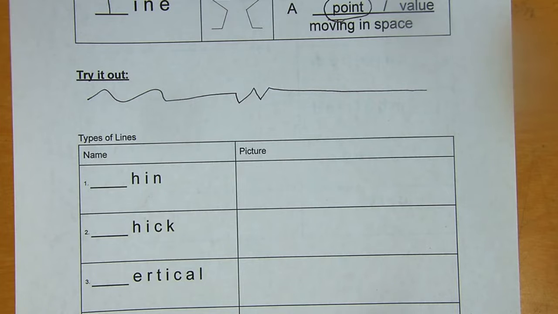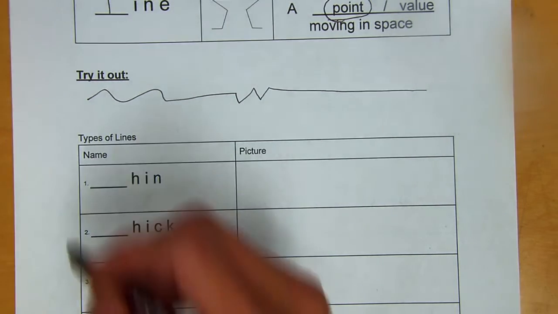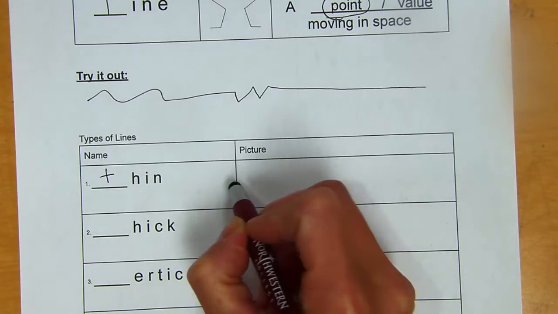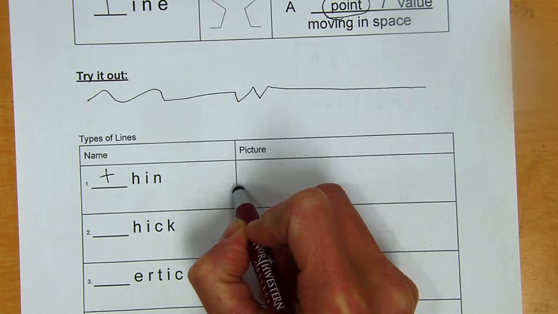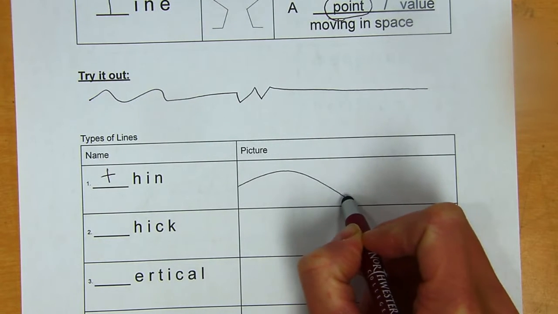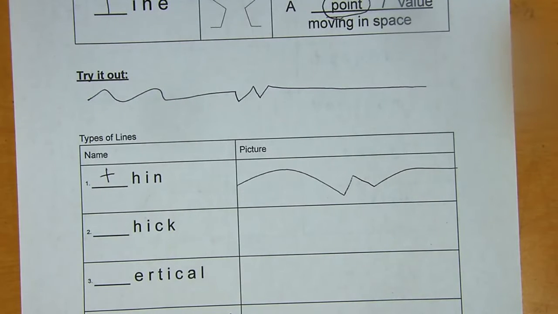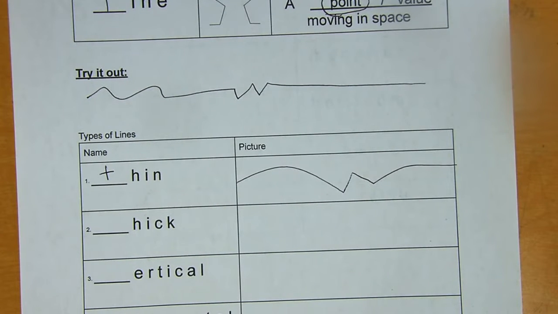The first one is a thin line. And when I think of the word thin, it starts with that TH blend. So I'm going to put the T here that's missing, thin. When I make a thin line, it can be whatever way you want, but it needs to be skinny. Okay, so make a skinny line right there.